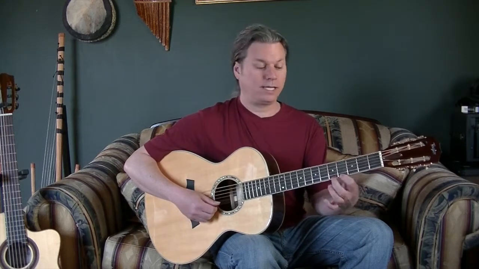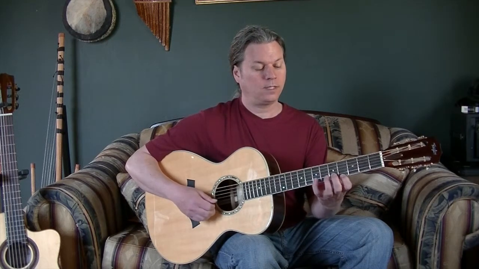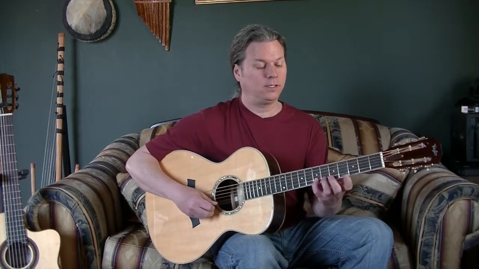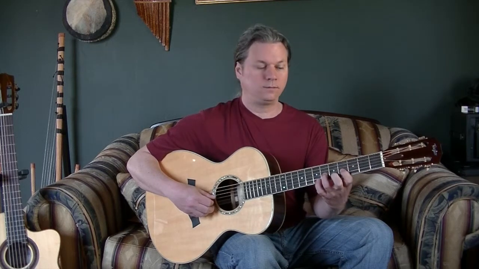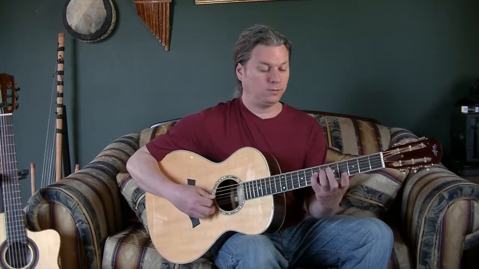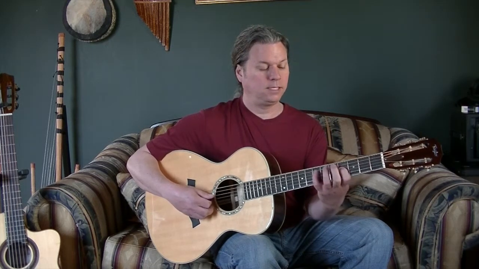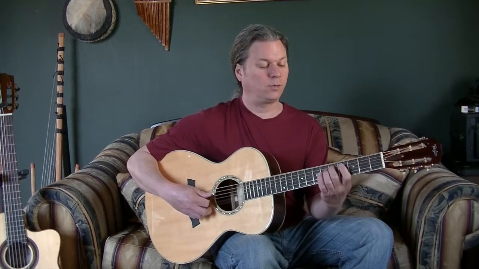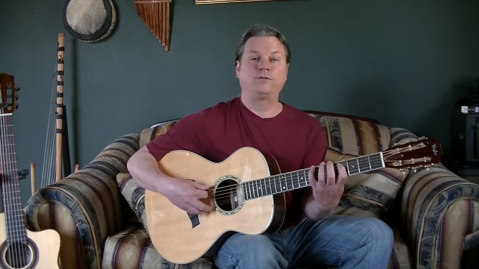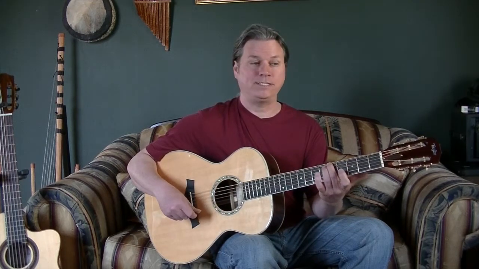Backwards, starting again on finger 2, string 1, it's 2, 1. Next string is finger 4, then 2. String 3 is 4, 3, 1, 4, 3, 1. Now finger 4 again, finger 2, finger 1, finger 4, and finger 2. That was the A major scale.